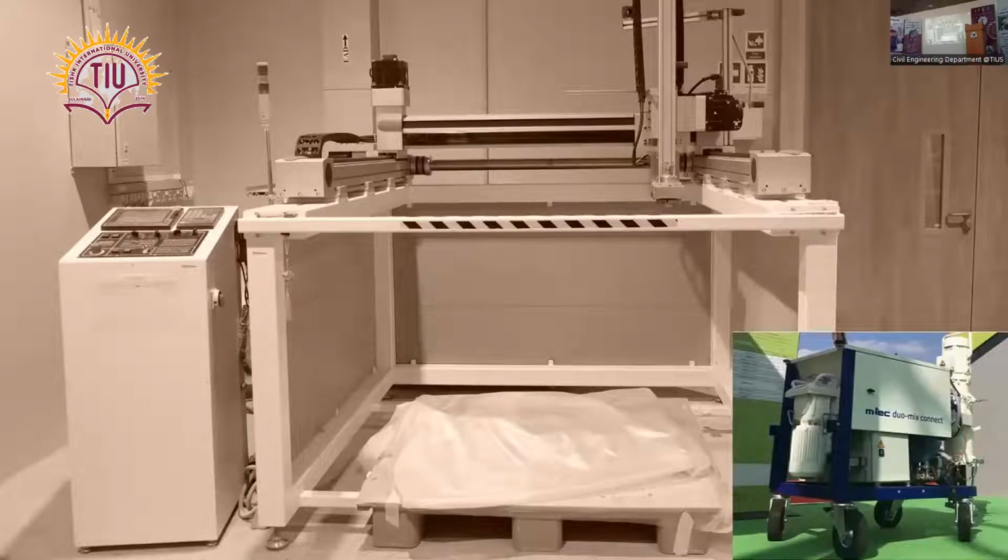The whole machine is controlled by this control box, where we start with a 3D CAD model, create the G-code, and put it in the machine. The SSC NC controller accepts the G-code and accordingly designs the path for 3D printing. So this is the typical flow of concrete 3D printing based on a gantry system.